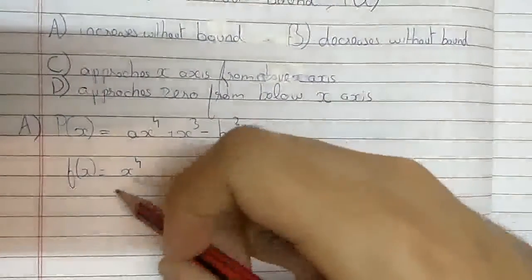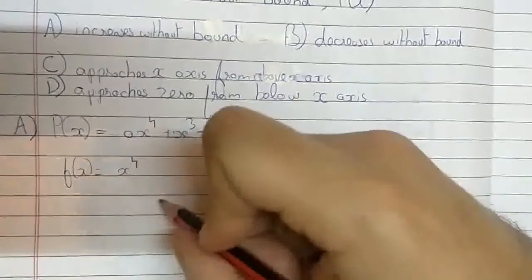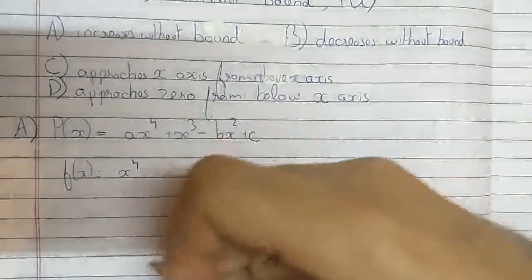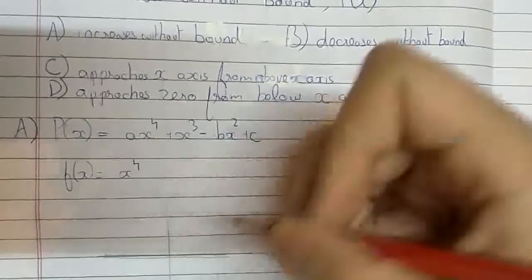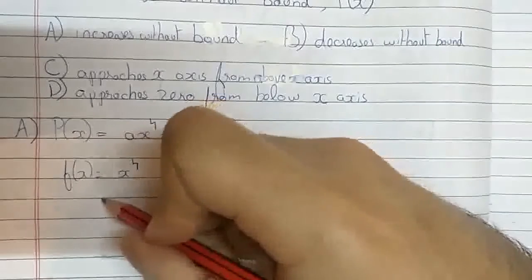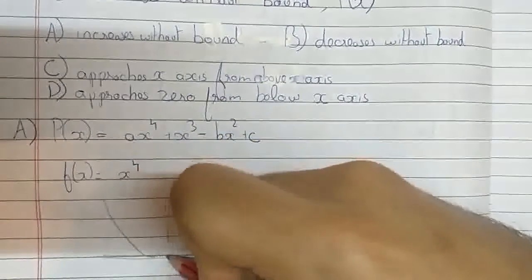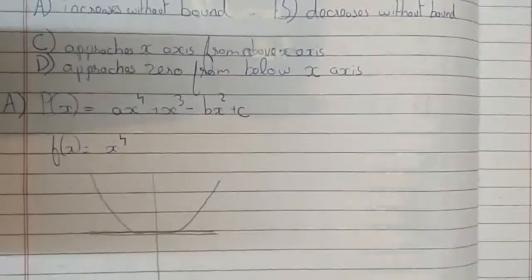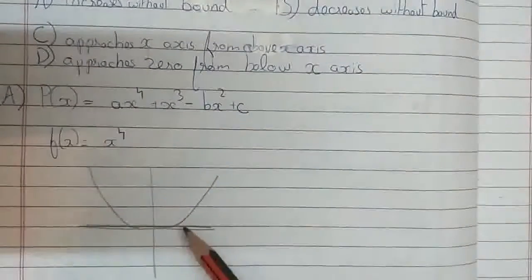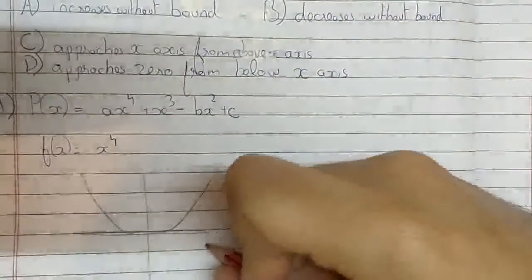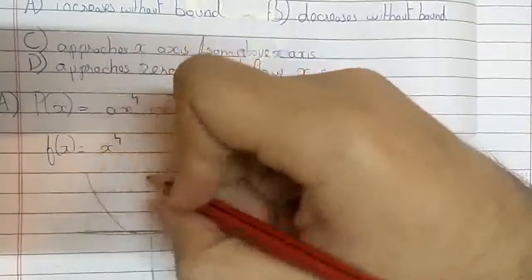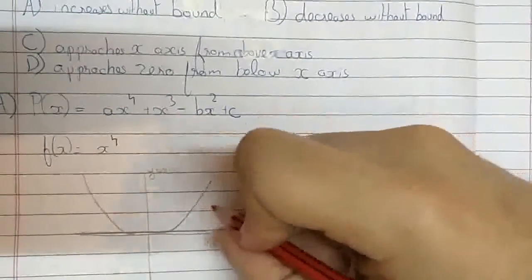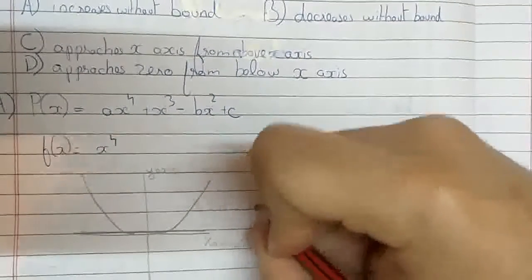For such a function, we might have a graph looking something similar to this, if this is the x-axis and this is the y-axis, and this is the function f of x equal to x to the power 4.